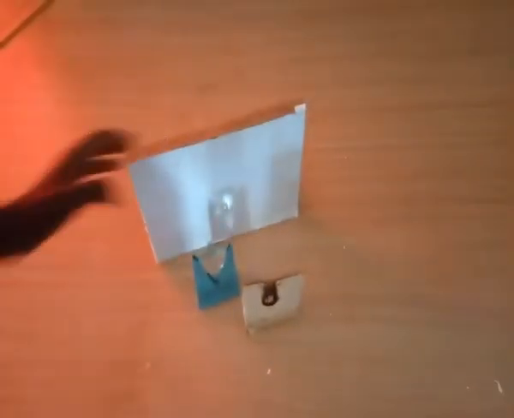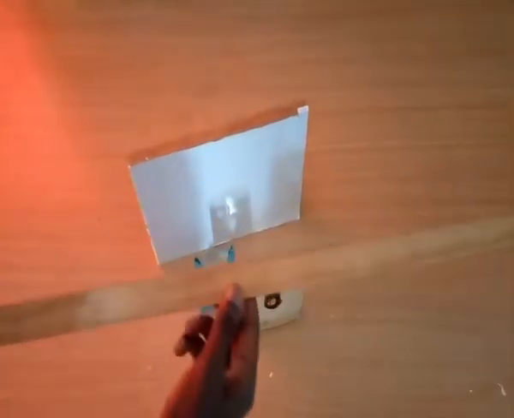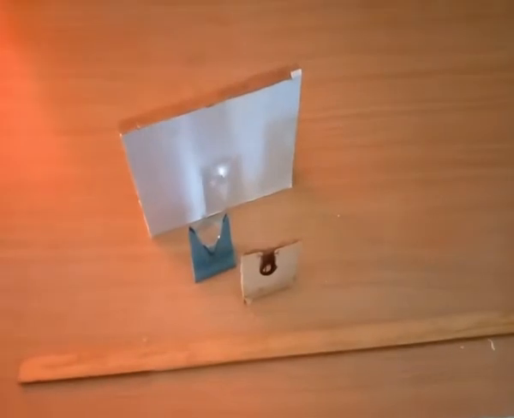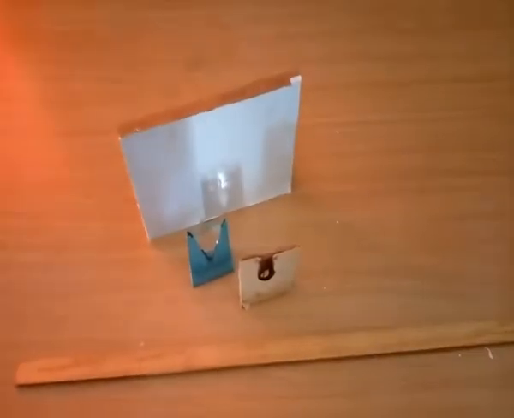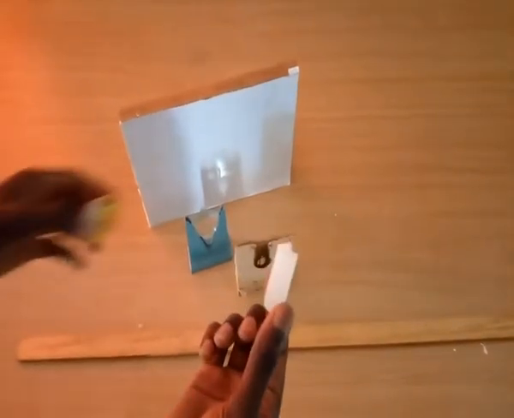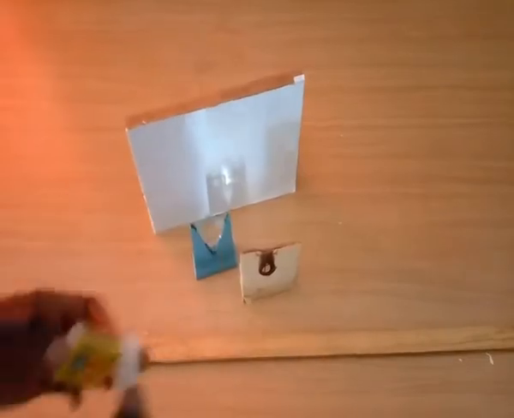Apart from the white screen, we have the meter rule. This is the meter rule. It measures 100 centimeters, which is equivalent to 1 meter. We also have a source of light, which is a candle, and together with the candle, I have my matchstick, so we can go to the experiment.